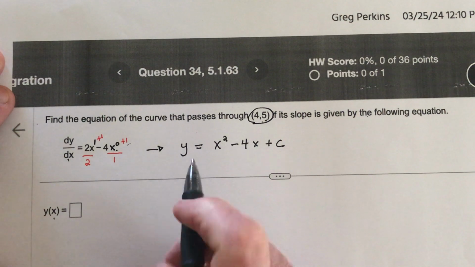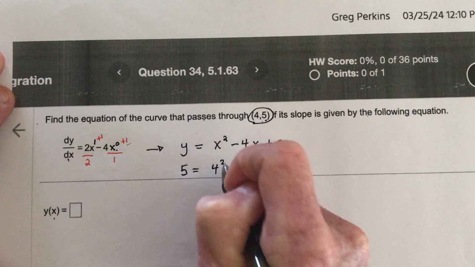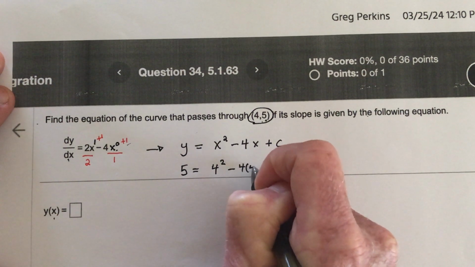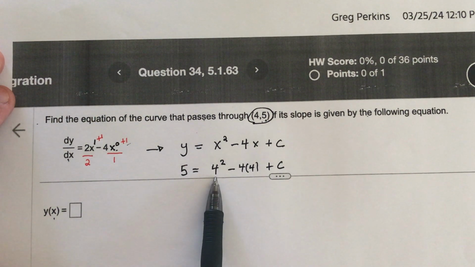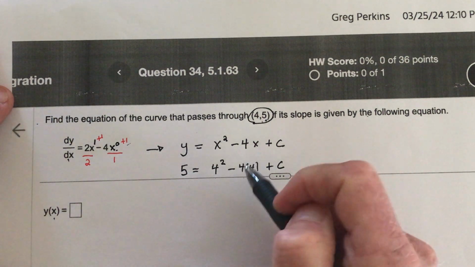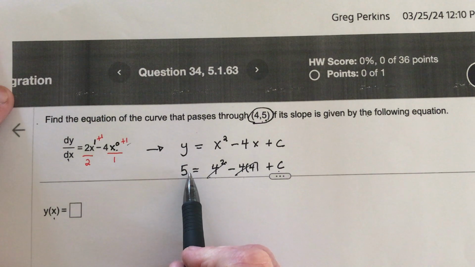So y is a 5, x is a 4, and then we can solve for c. And I can see that this is 16 minus 16, so these two actually cancel each other out. And that means c equals 5.